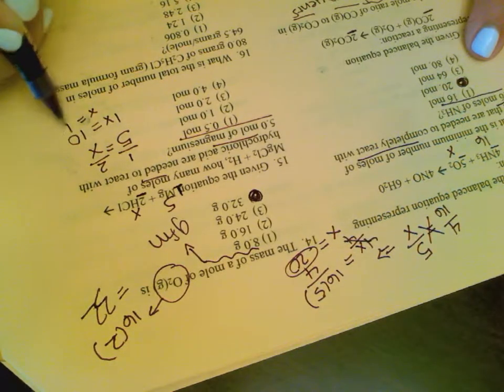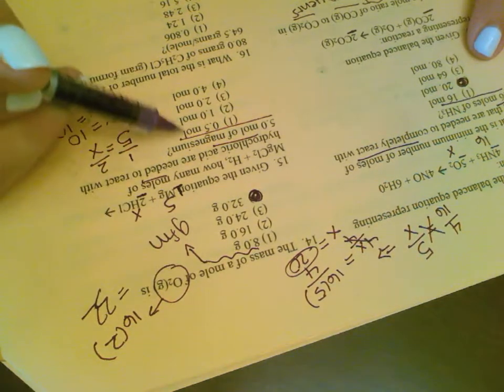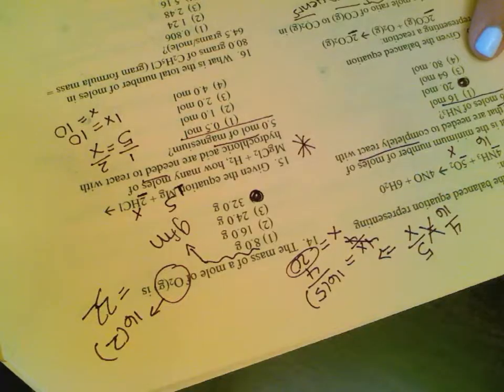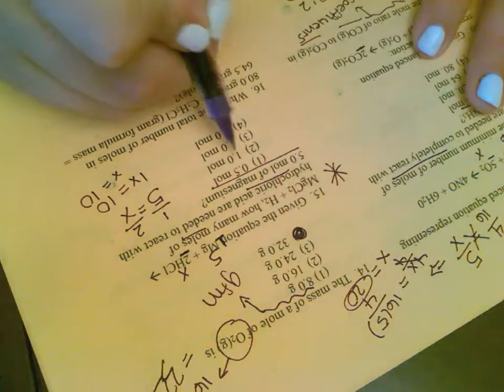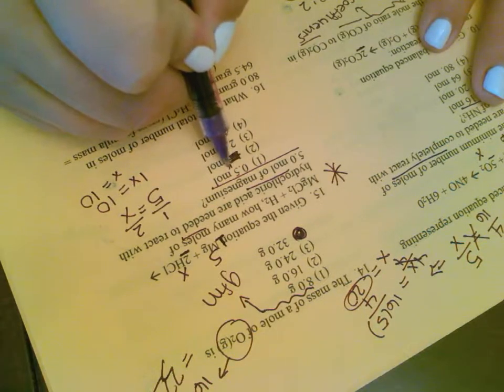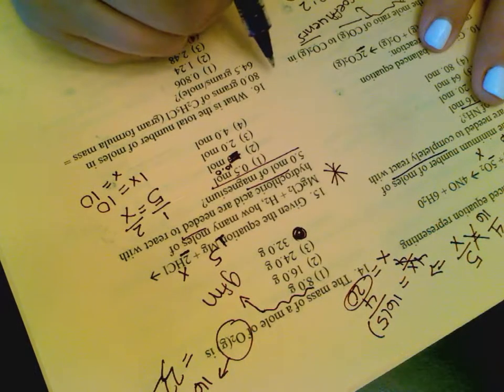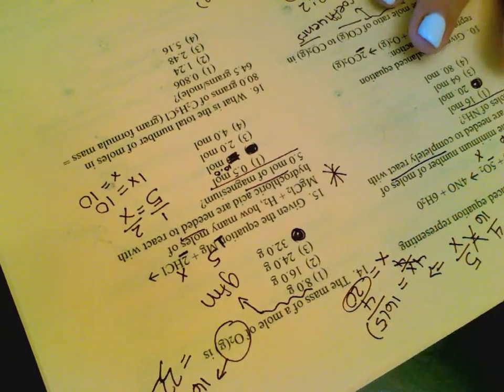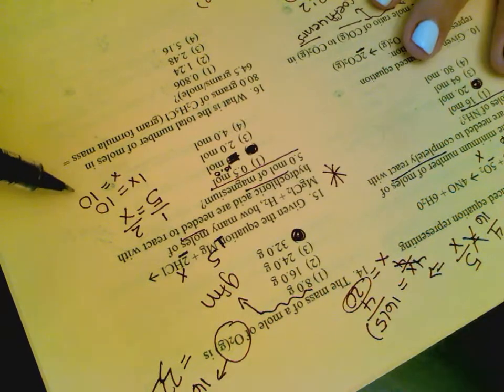So I'm looking, I don't see any answers here. So we're going to put a star by this. There's actually no correct answer. What this should say, instead of 1.0, this should say 10.0 moles. And if that said 10.0, I'd choose choice 2. So if you got this originally and didn't think you were right, you were.